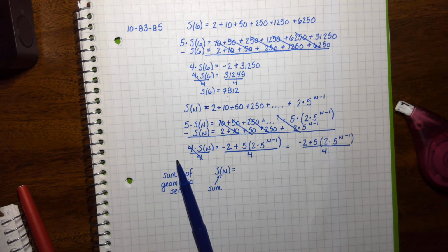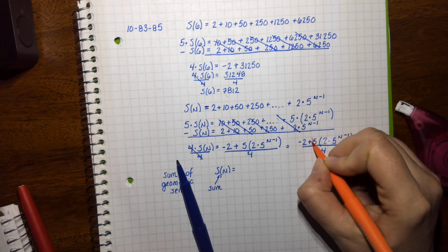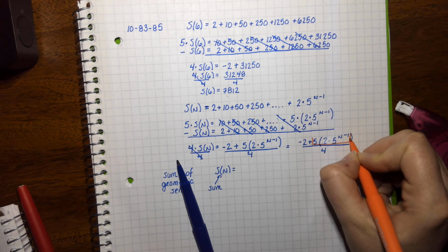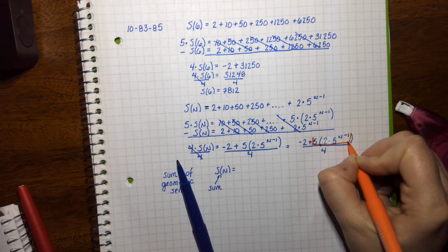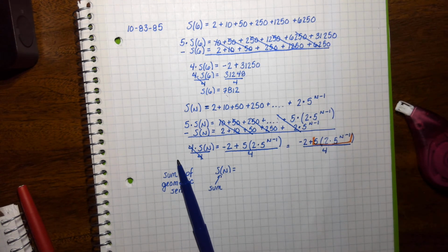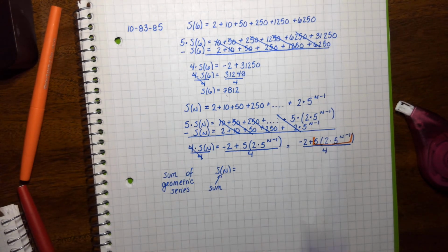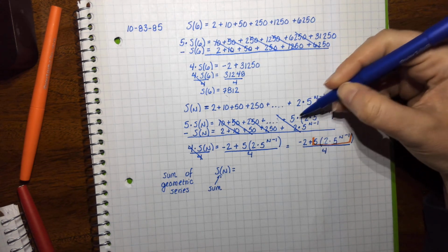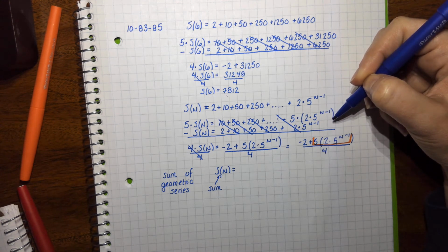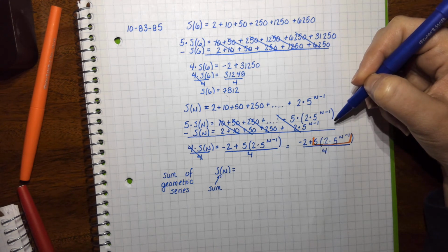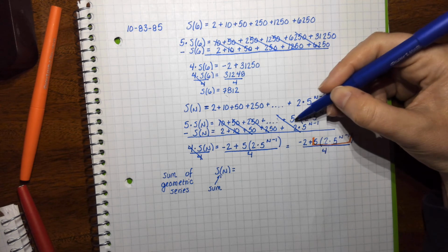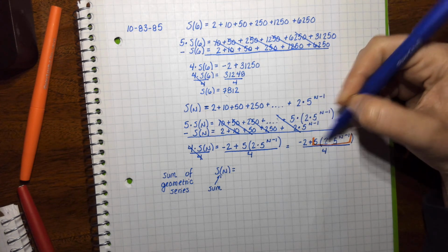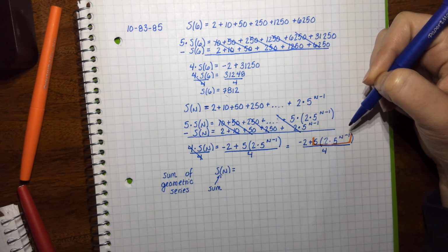Okay, so let me mark it. This piece right here. Okay, what I want you to see is that this is this number right here, which would be equivalent to 2 times 5 to the n. Okay, so if I took this 5 off, I could write it back in terms of the 0th term.